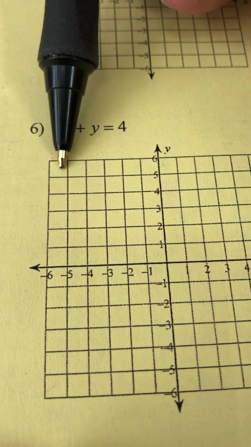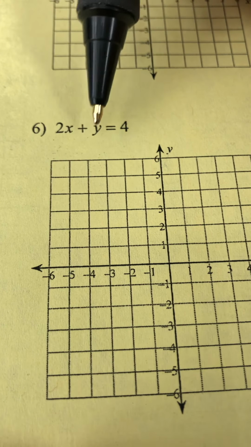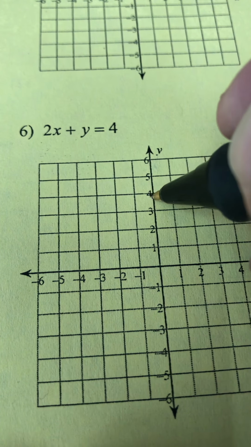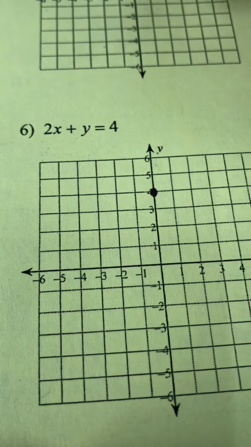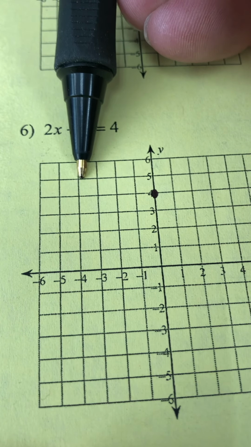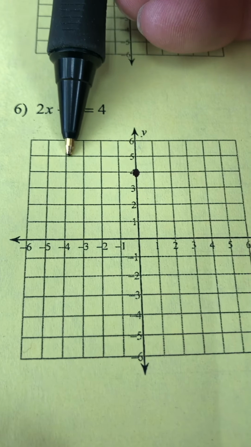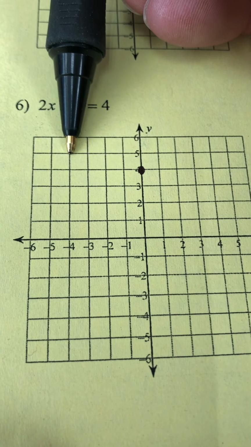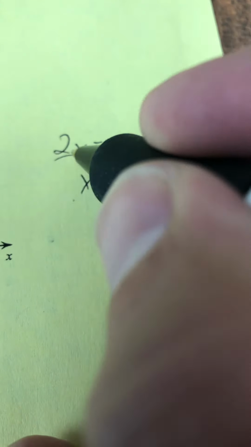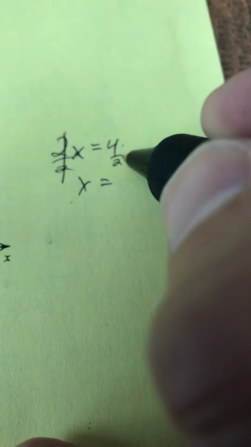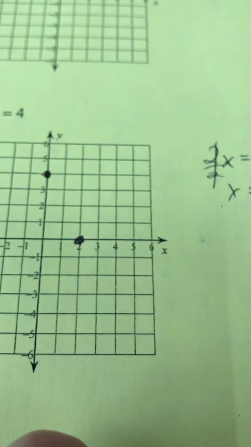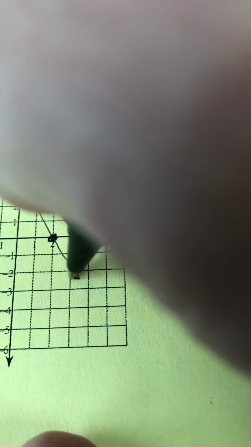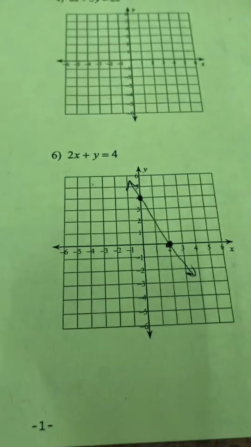When x is 0, you can already see y equals 4. So I go to where y equals 4. When y equals 0, where is it going to cross the x-axis? I have 2x equals 4. I divide both sides by 2. 4 divided by 2 is 2. X equals 2. So when y is 0, x equals 2. And then I just connect those dots, and I'm done. That's how easy it is.